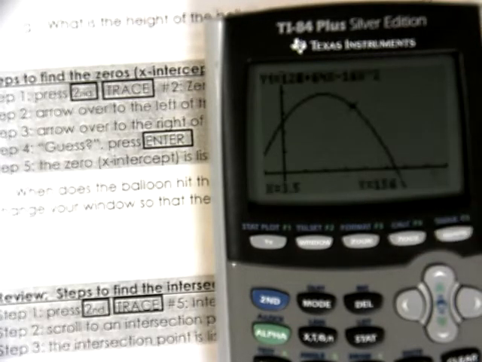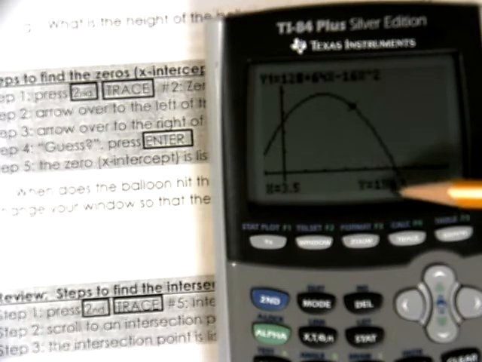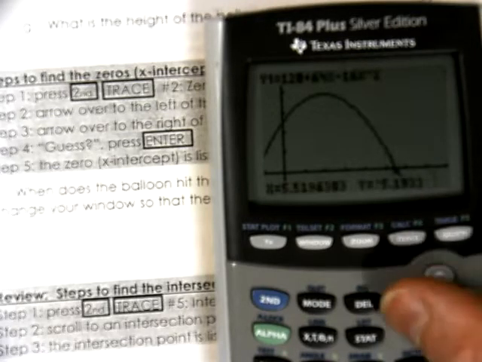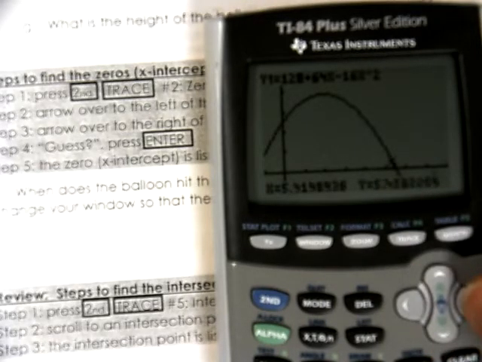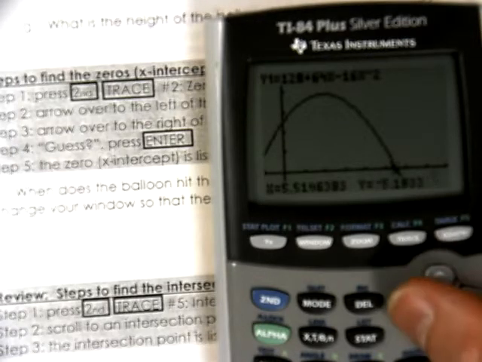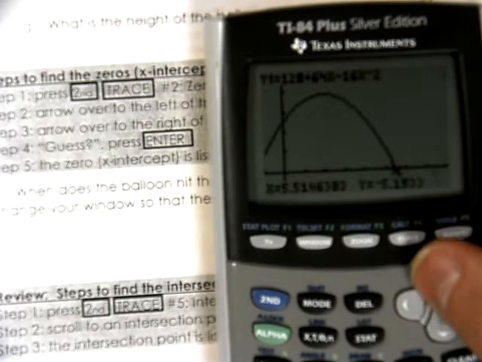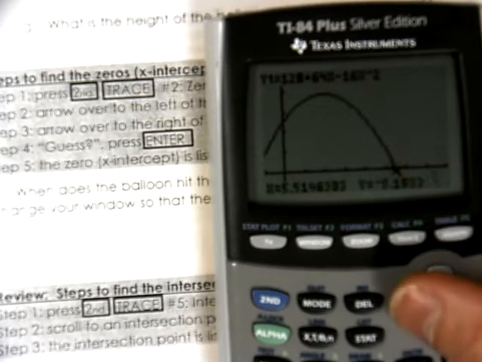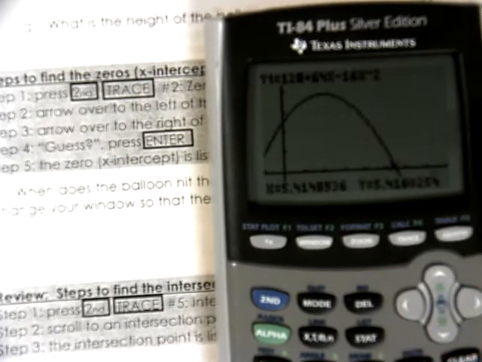Now when we hit trace, you'll see that that keeps out of the way. Trace is not a good way. We can use trace, and we'll get as close to 0 as we can. I'm at 5.5 for y. I'm at -5.1. I can't get 0. I can't get any closer. So trace is not very good. It's just a little predictor, but it doesn't get us the exact answer.